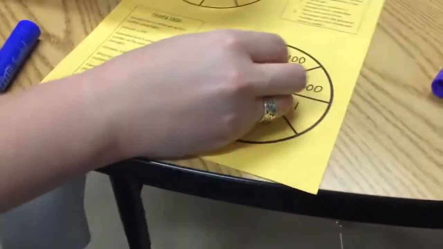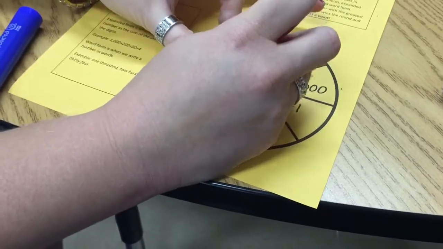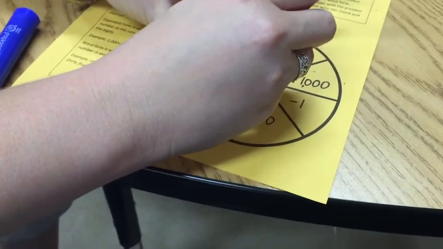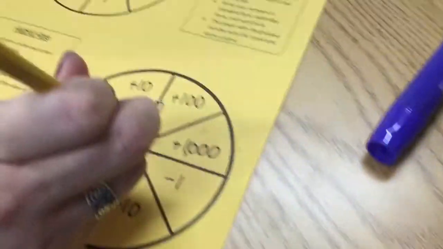Okay. Oh, Mrs. Sexton, I need to take the paper clip off the paper. Mrs. Sexton, I need spinning practice. Scholars, maybe you can teach me at recess. Okay, here we go. Oh. It's in the middle, so I'm going to do a +10.